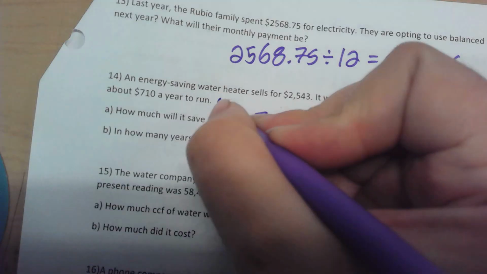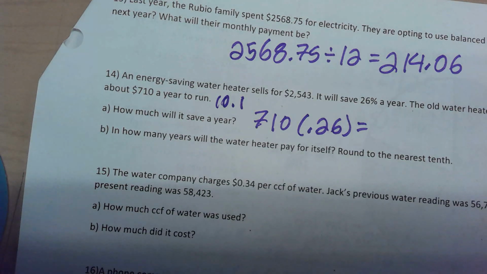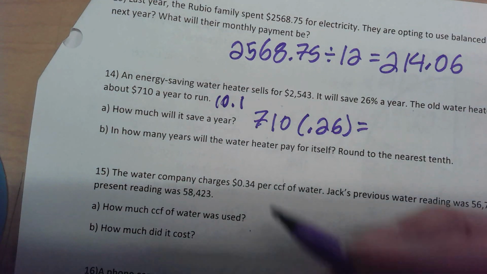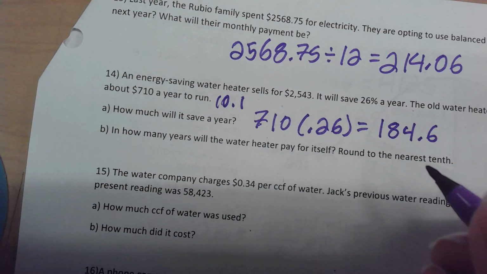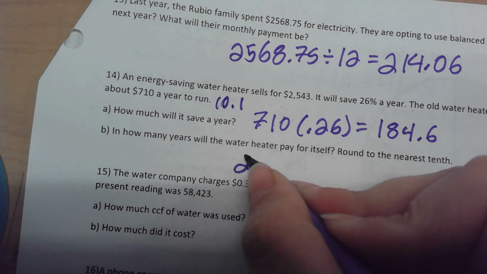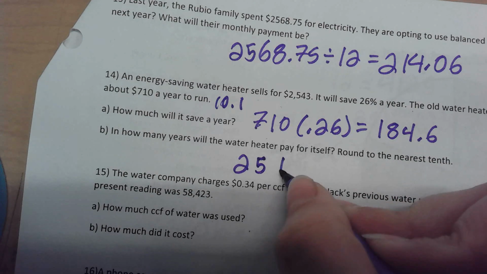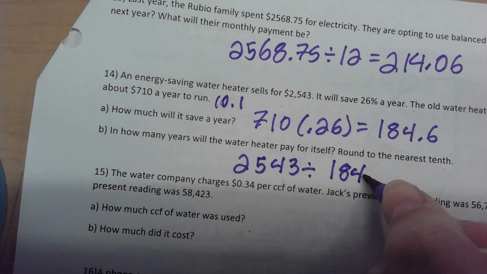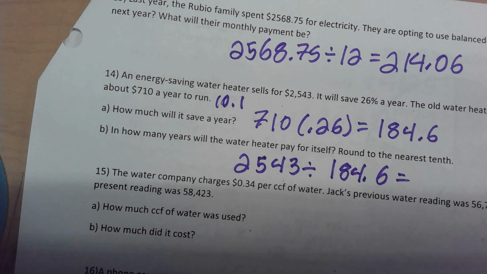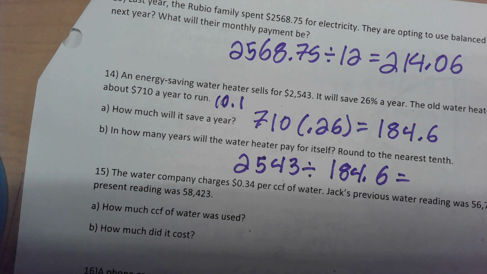Okay, so we do jump around a little bit. I got $184.60, and I'm going to divide that by the cost of the new water heater. Okay, and everybody, that's going to give us how much we saved.